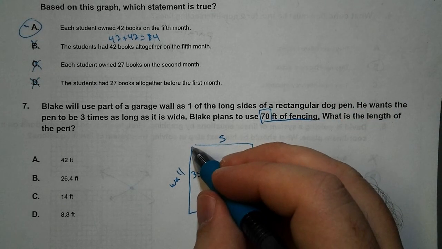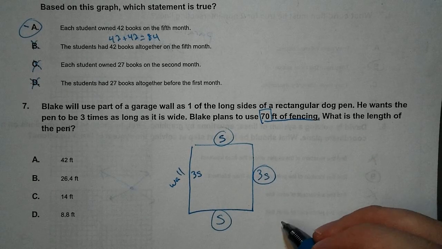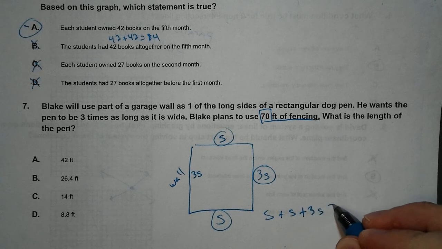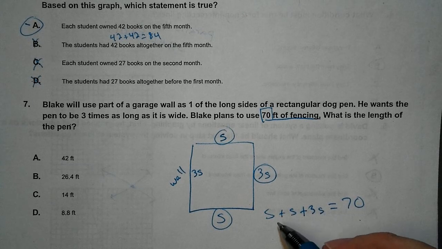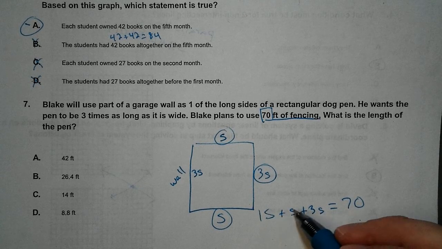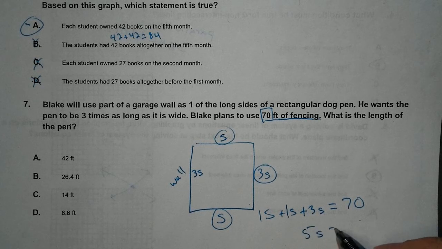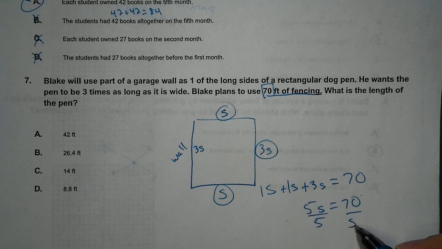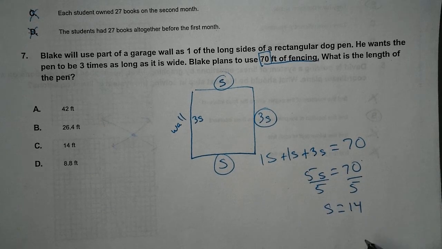So this is not part of the fencing. It's just this side and this side and this side. So side plus 3 times side should equal 70. Now we just got to solve for S. So when I add these together, 1 plus 1 is 2, plus 3 more is 5. And then when I divide by 5, I get my sides come out to 14 feet each.